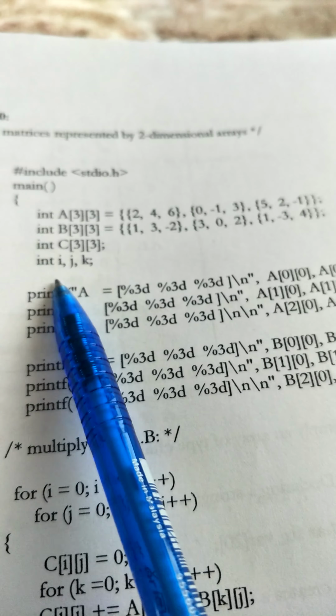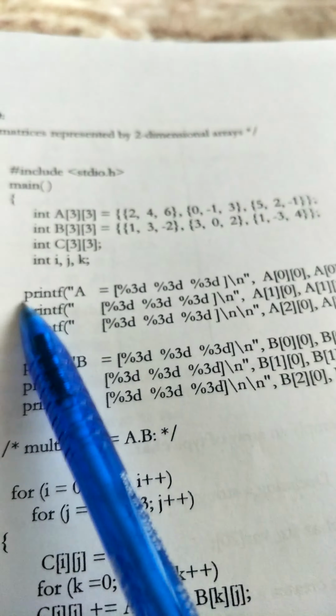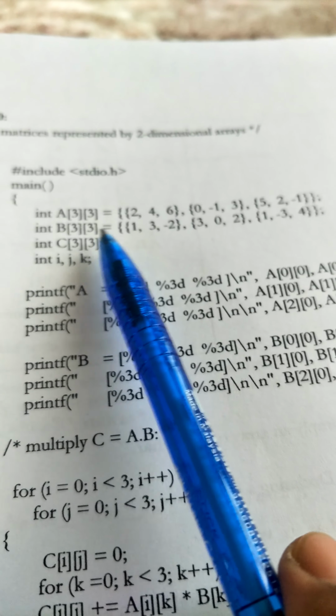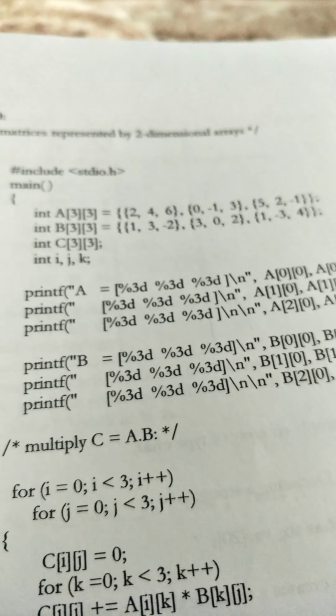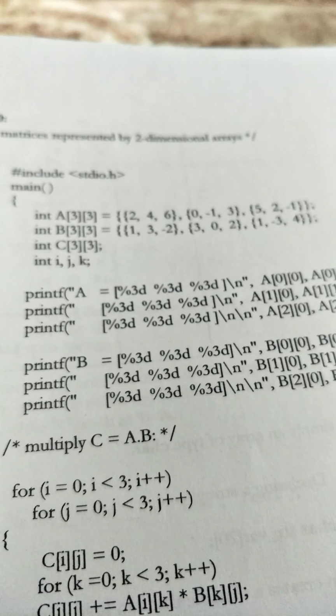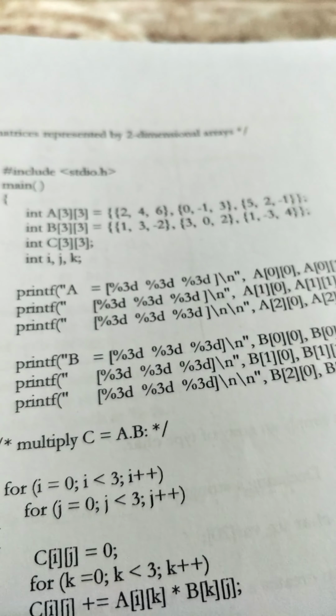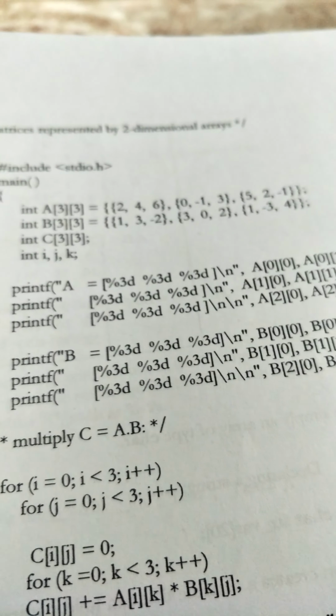So with those two for loops and scanf, you can insert each element for A and B. By doing that, each time you run the program you can choose a different set of matrices, without changing the code here.